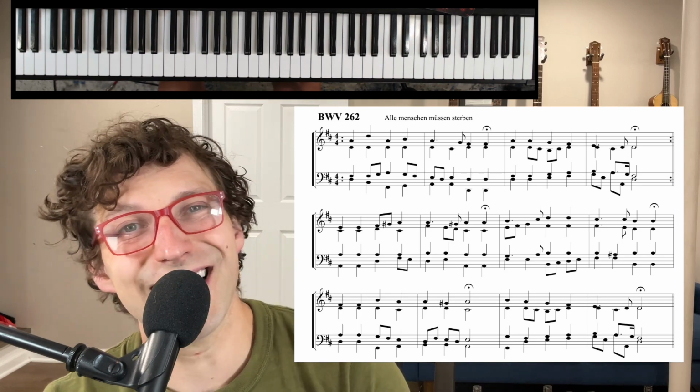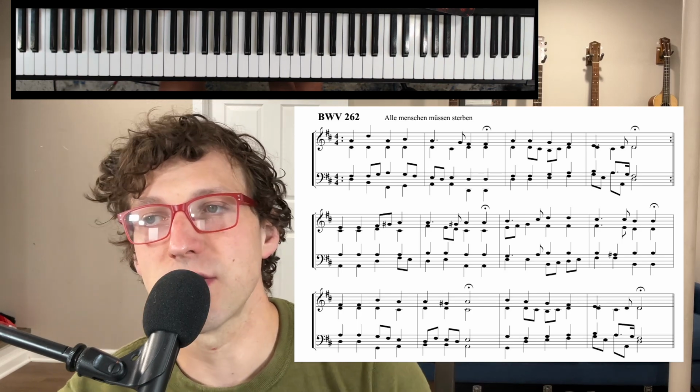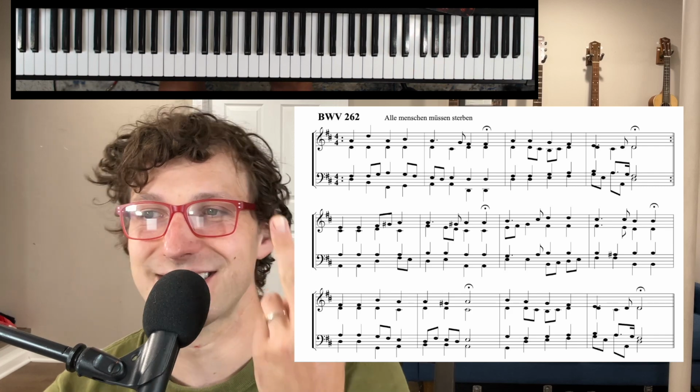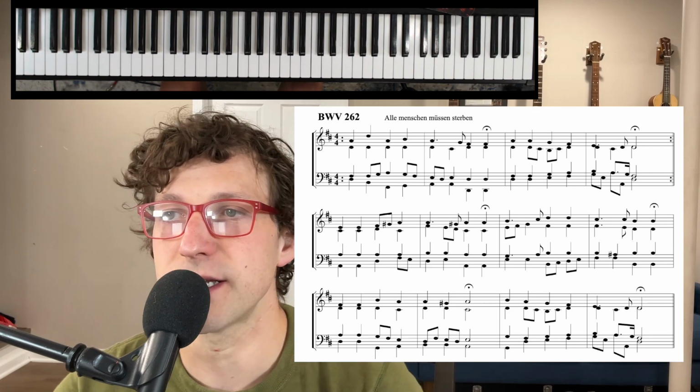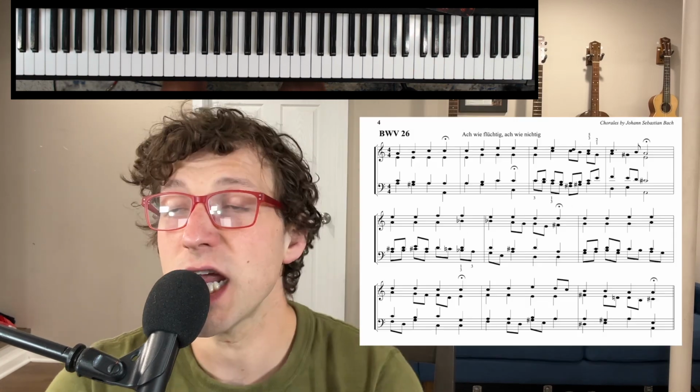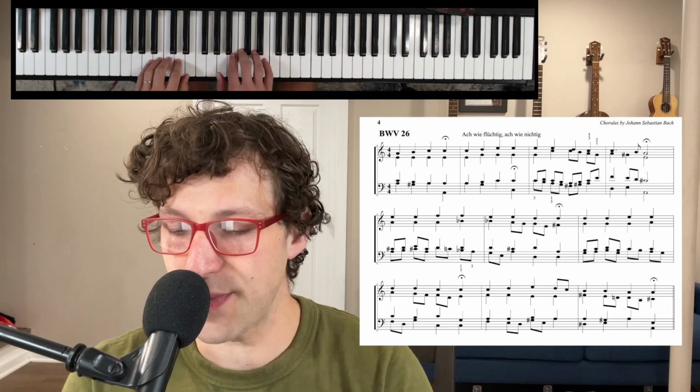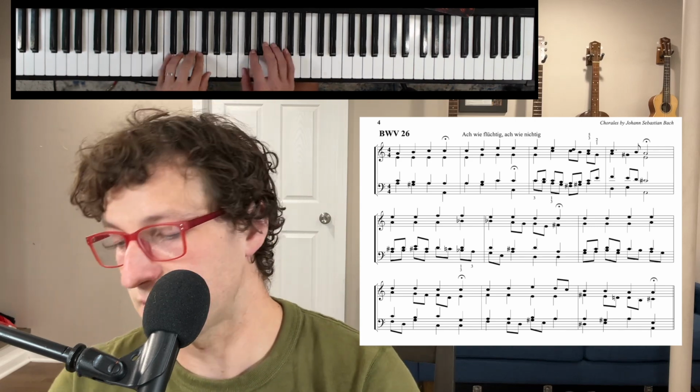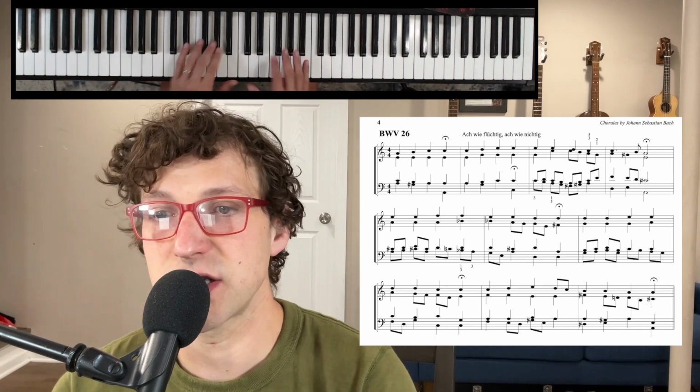Now, that does not give us a foolproof plan. So let's do the double second step to check. And that is going to be, we have G sharps. Why do G sharps matter? Well, if we're in C major, G sharp makes no sense.